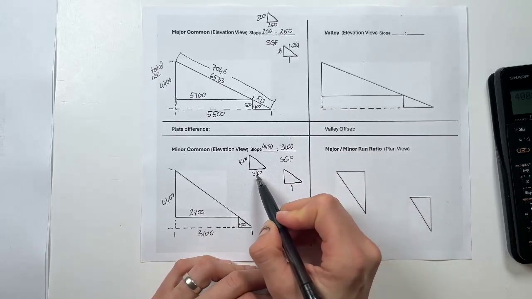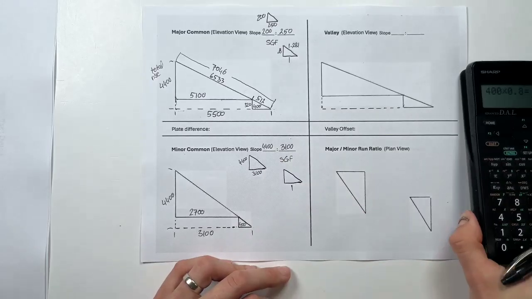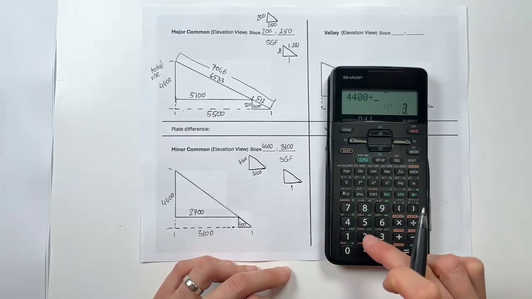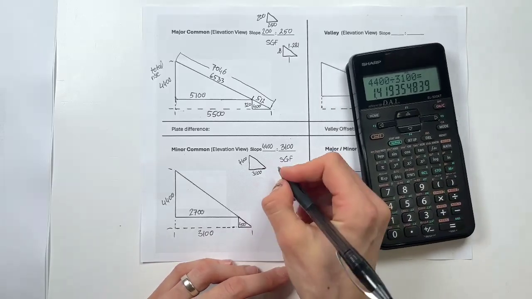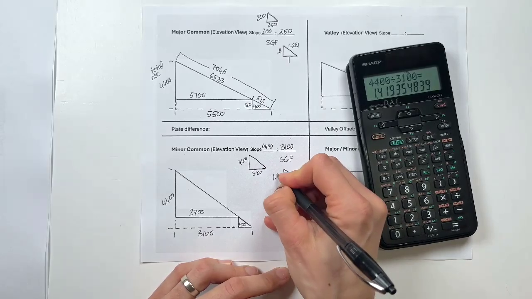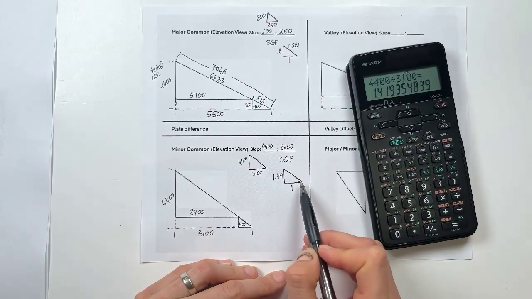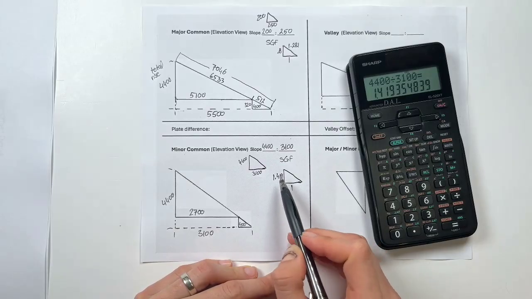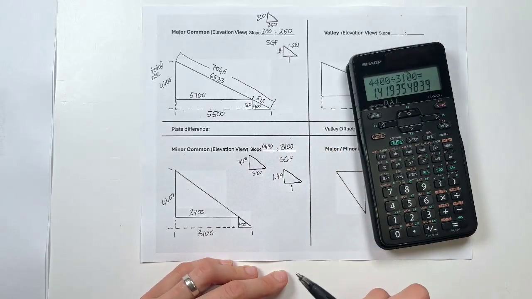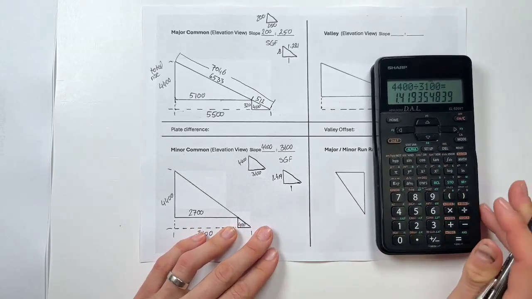So 3,100 divided by 3,100 gets us 1. 4,400 divided by 3,100, that's what we need to find out. 1.419 gets us the rise per 1 unit of run. And you can already see the major was 0.8, this one is 1.419, so it's quite a bit steeper, which makes sense. And we want to find out our slope gain factor.